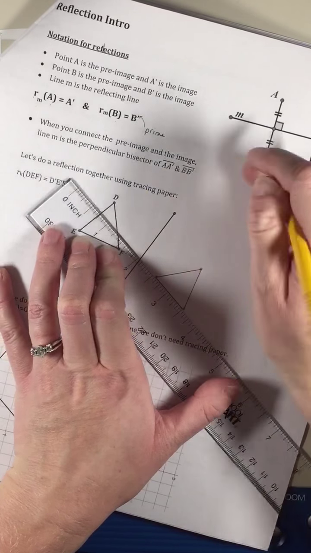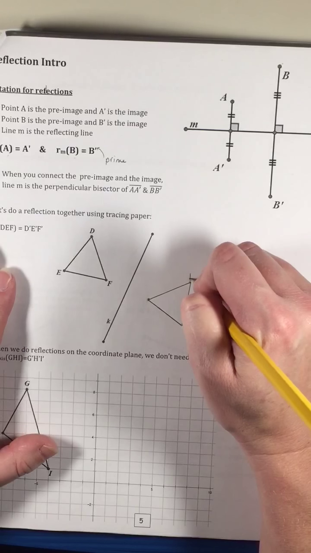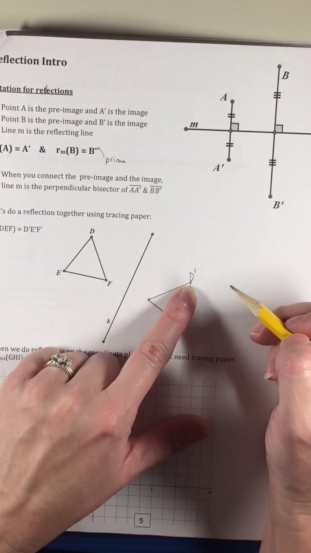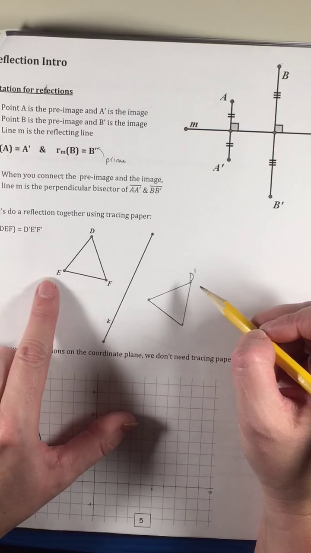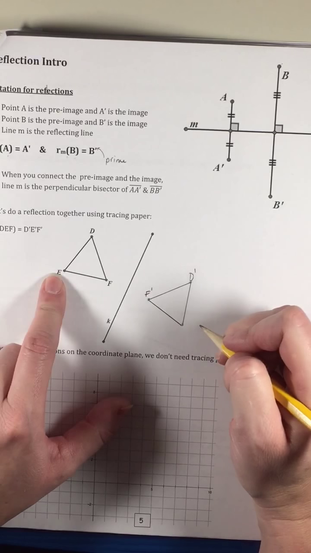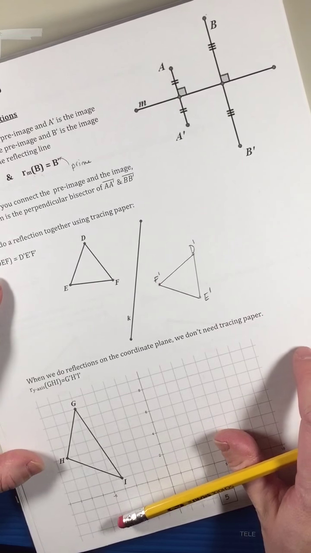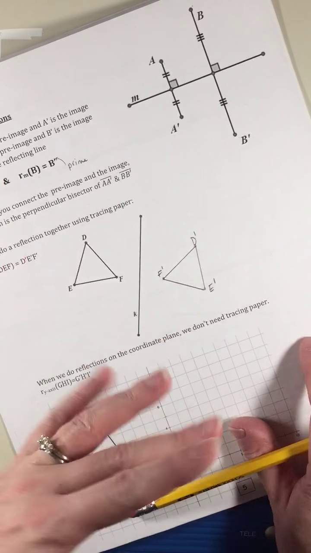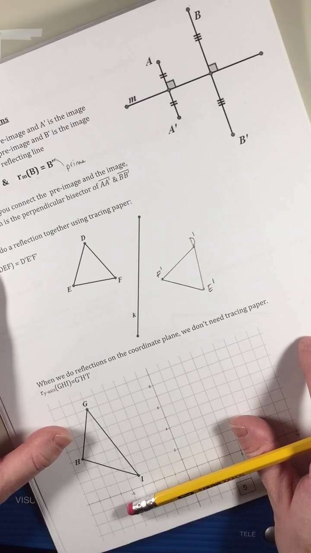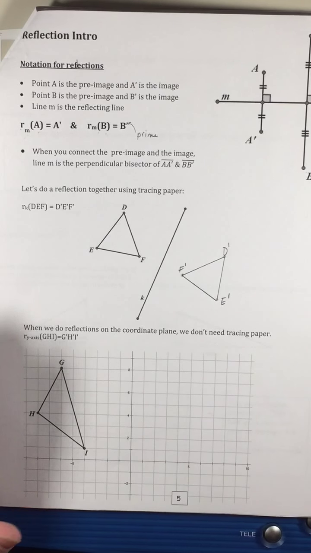And then I also need to label my image. So this point corresponds to this point here, so that's going to be D prime. Then this point is closest to the reflecting line, so I know this has to be F prime. And then this point is farther away, so this would be E prime. So if I turn my paper and it goes straight up and down, you can see it really looks like a mirror image of that object, okay? So if you want to pause that for a second, we can go through and make sure everyone has that done, okay?